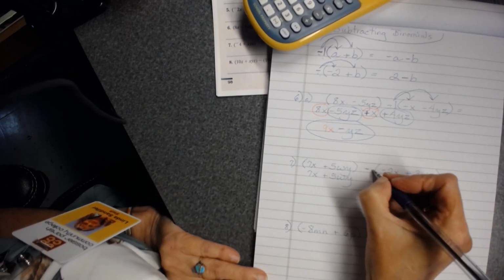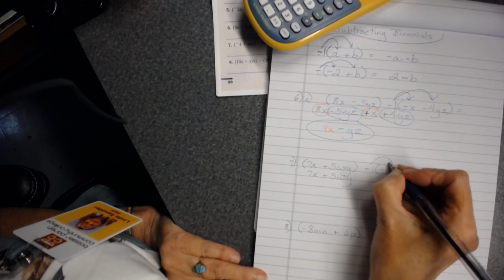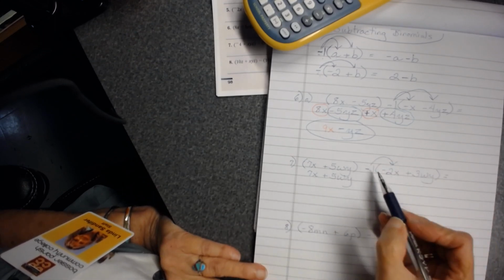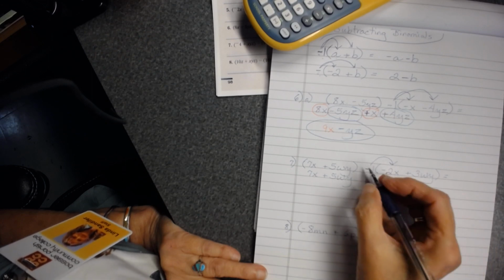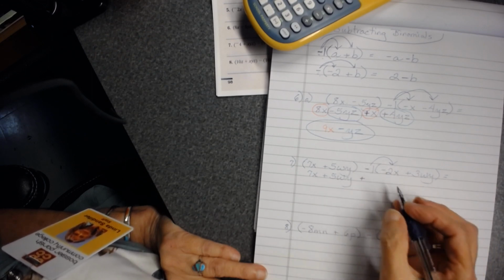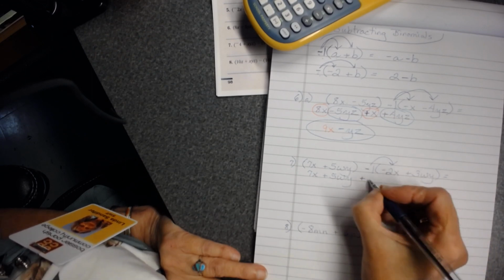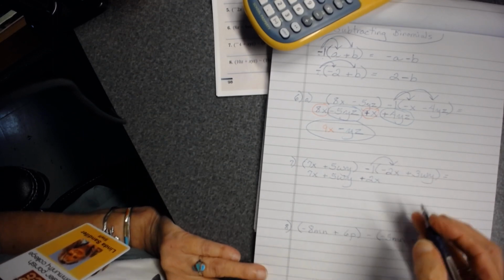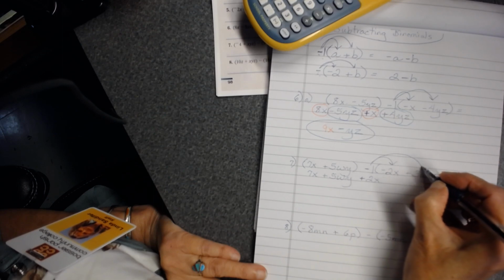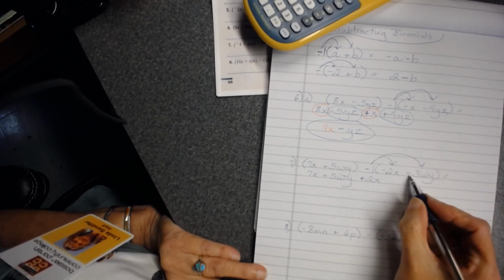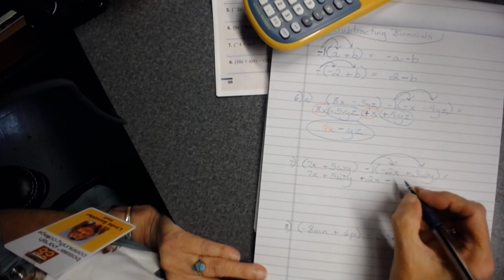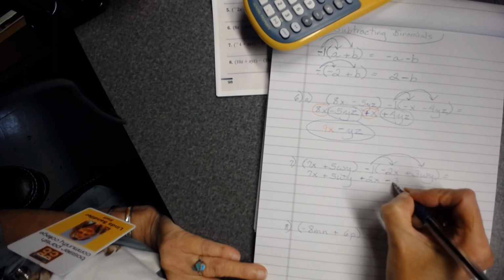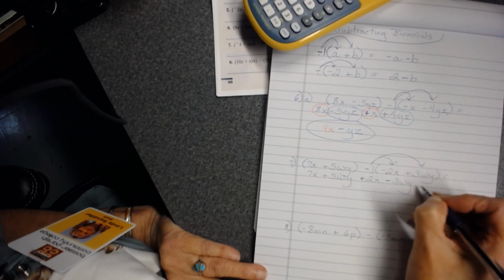Negative 1. Hop over, use our distributive property. Negative times a negative is a positive. 1 times 2x is 2x. Hop over the fence again. Negative times a positive is a negative. And 1 times 3wy is 3wy.